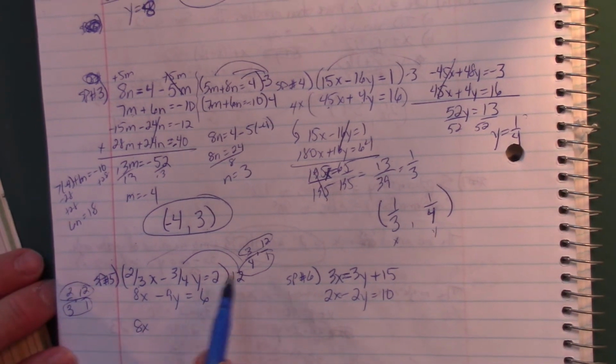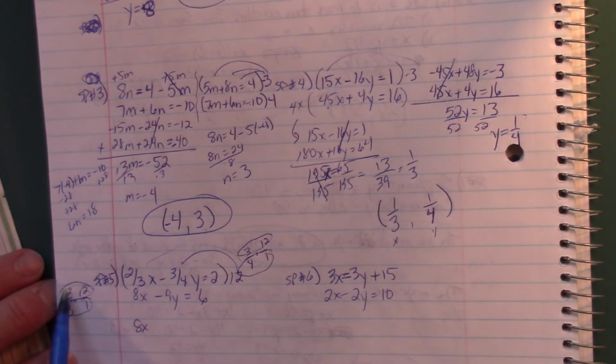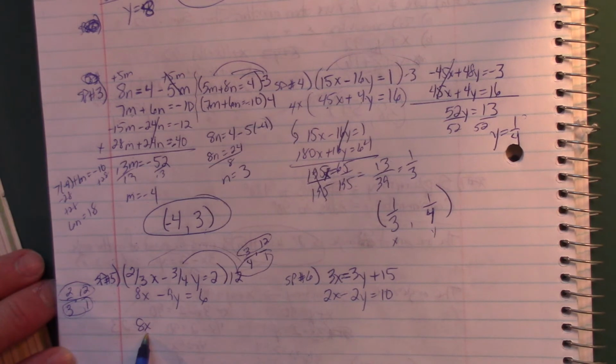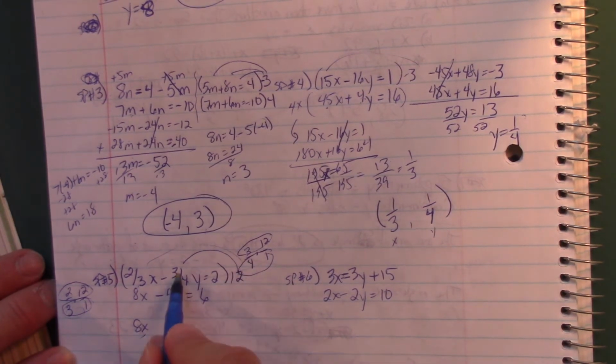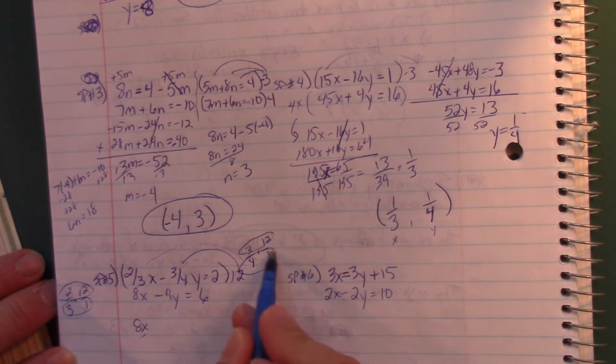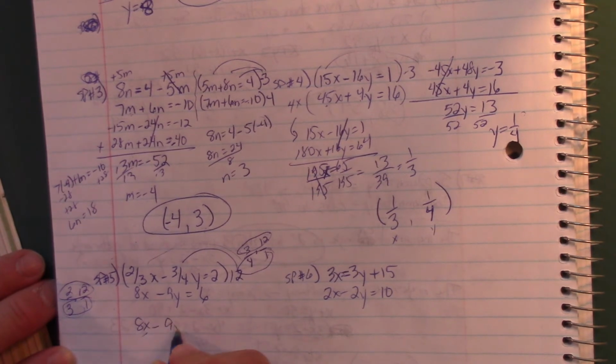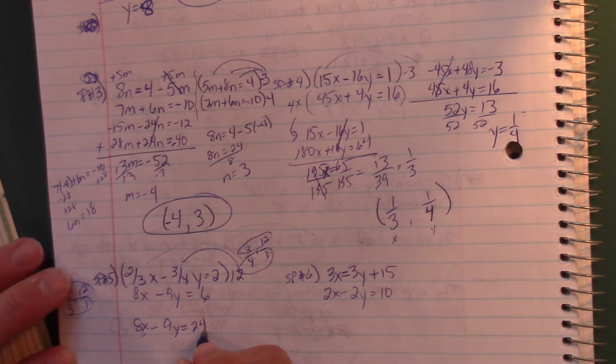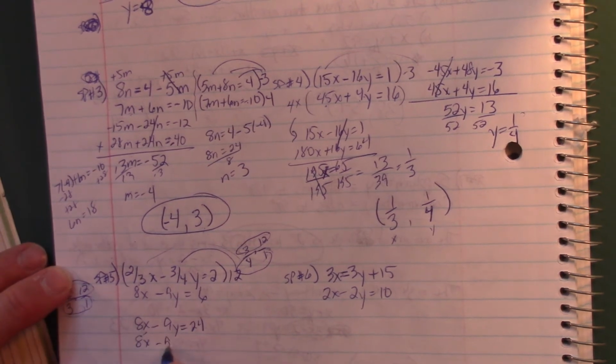So the first one I did is 12 times 2/3 right here. 12 over 1 times 2/3, 24 over 3 is how I got 8x. Right here, when I do 12 times 3/4, I put 12 over 1 to get 36 over 4, which is 9y. And then 12 times 2, of course, is 24. Compared to 8x minus 9y equals 6.